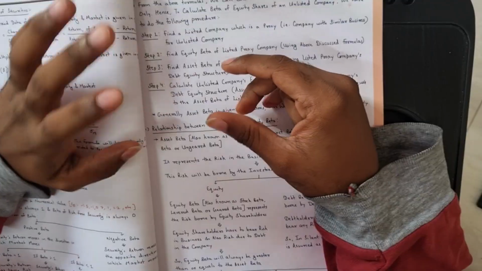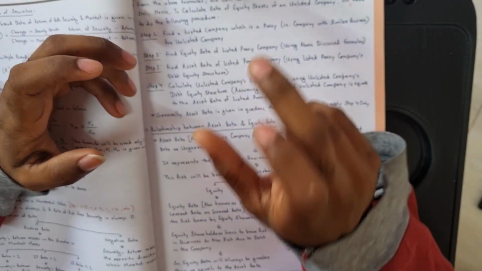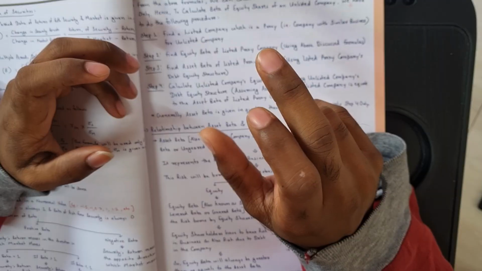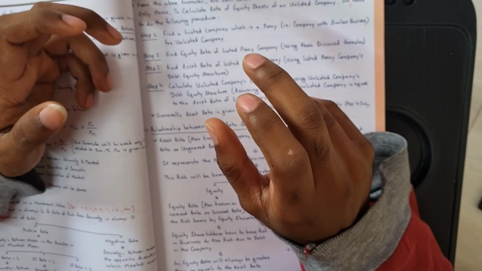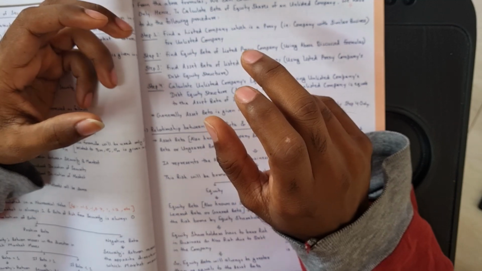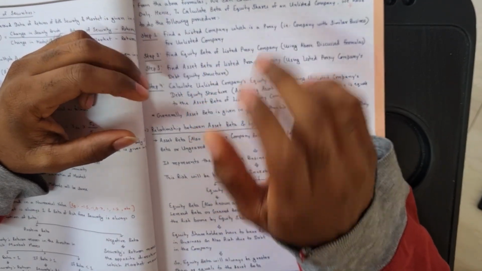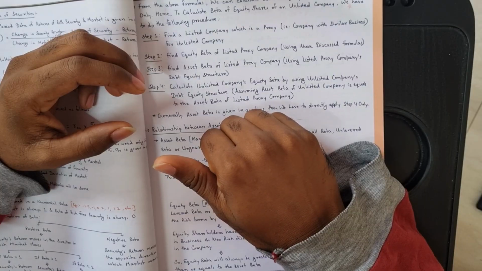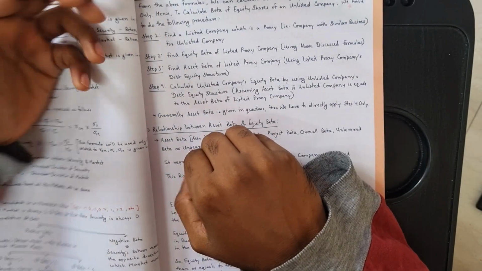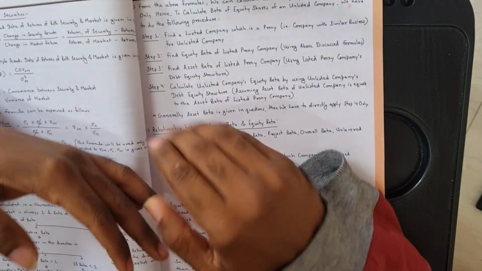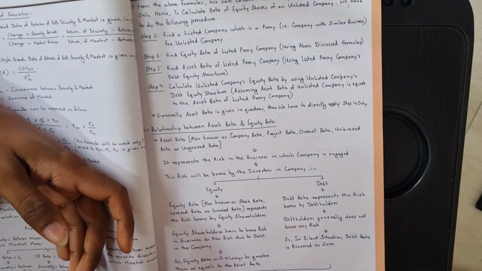For your general knowledge, beta of market has inverse relation with your beta of interest securities. Because whenever the market falls down, whenever there is less return in the market, people move to interest. Whenever there is less interest, people move to market. There is inverse relation. Okay, this is just for general knowledge and not for exam purpose.